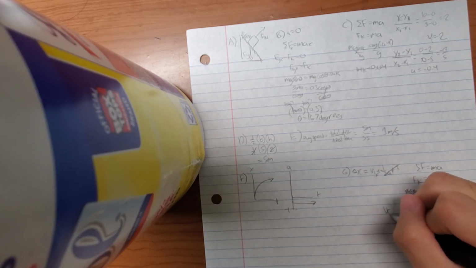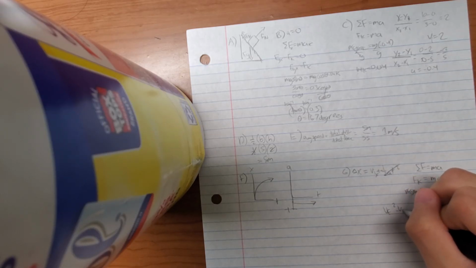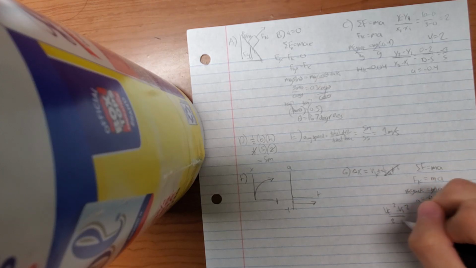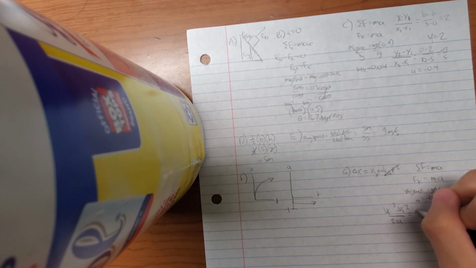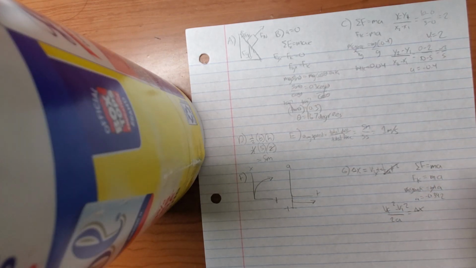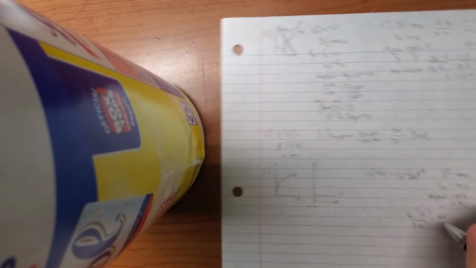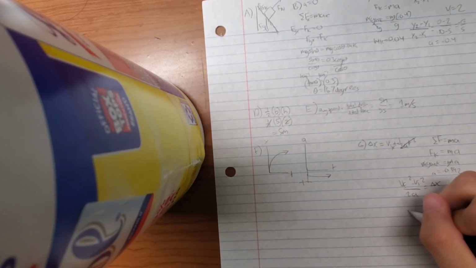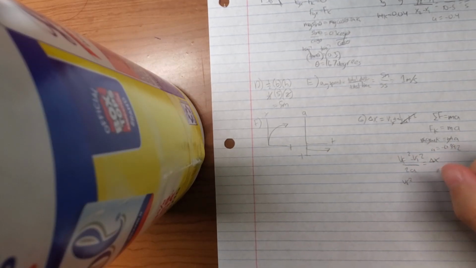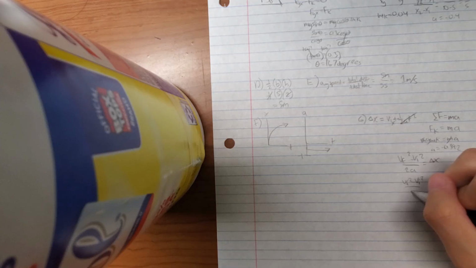We do Vf squared minus Vi squared equals 2a times displacement. The displacement, remember, was 5, but this time it's a third.